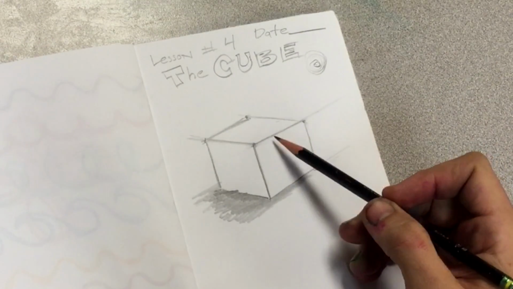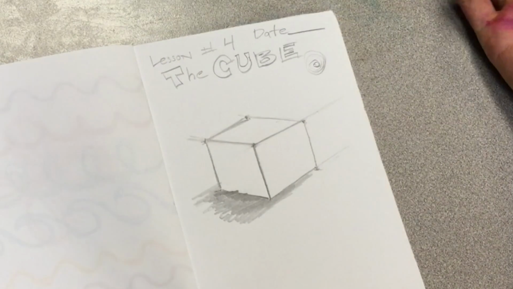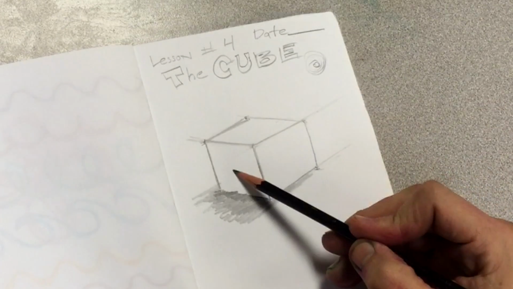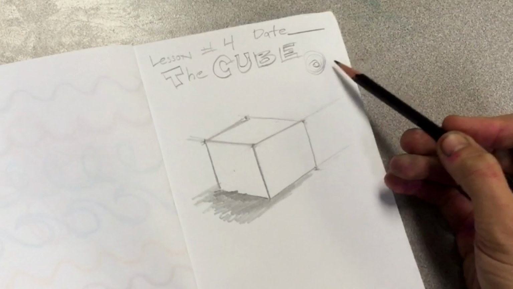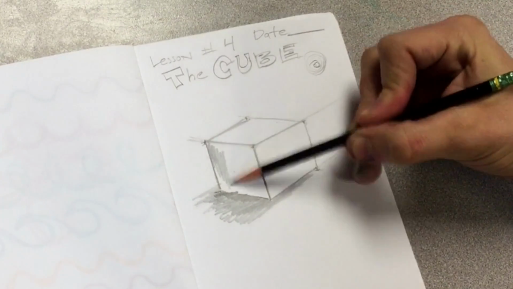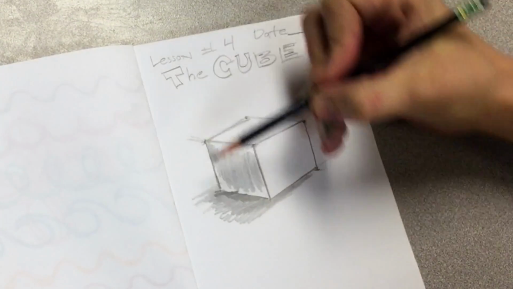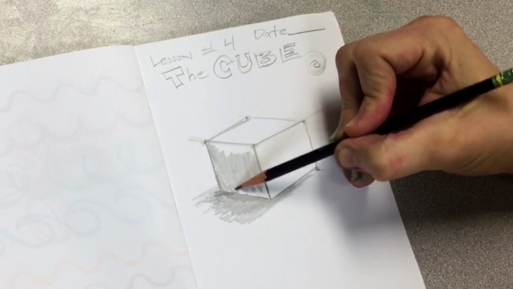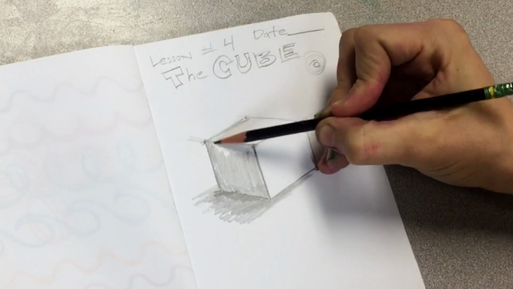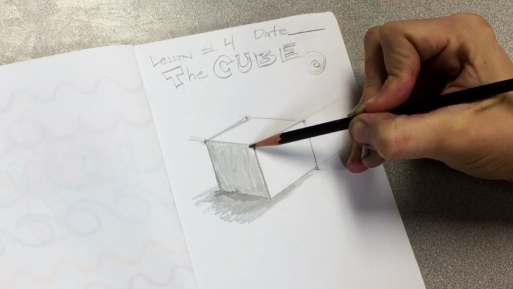Now I've gotten my shadow side and my light side, and then the top of my cube is going to stay white as the paper, because that side will receive direct sunlight and be in a highlight or a hot spot type situation. But the left side of my cube is opposite to the sun, so this is going to be a dark shade of gray, and it should be evenly shaded. The sphere had gradual changes in value because it was a round surface. But this is a flat surface, so it is going to be all the same dark gray value.